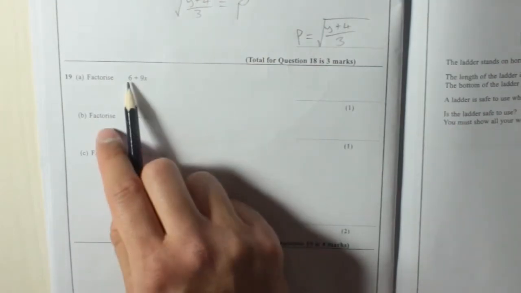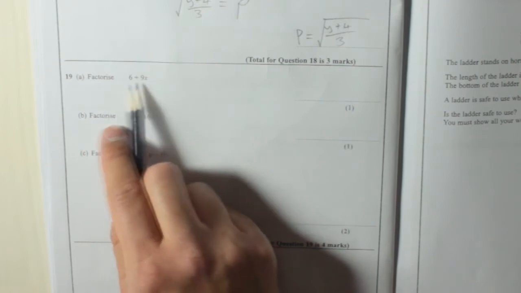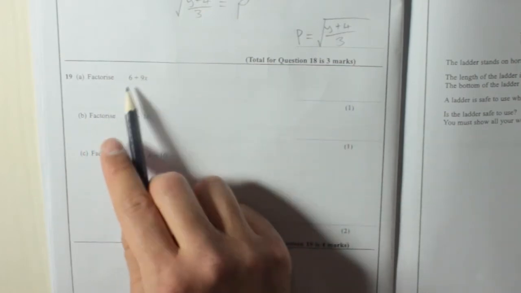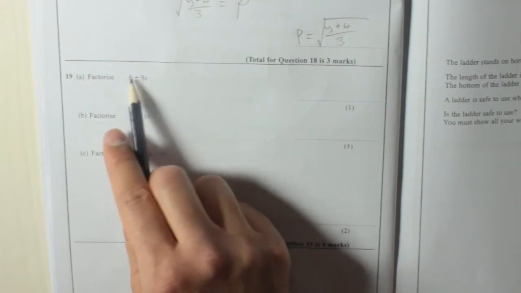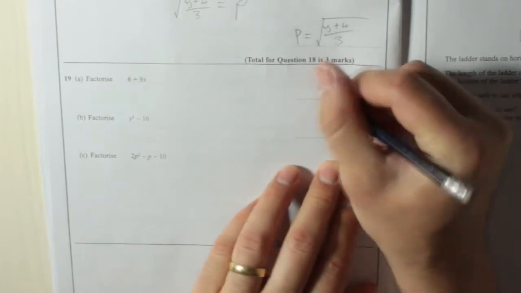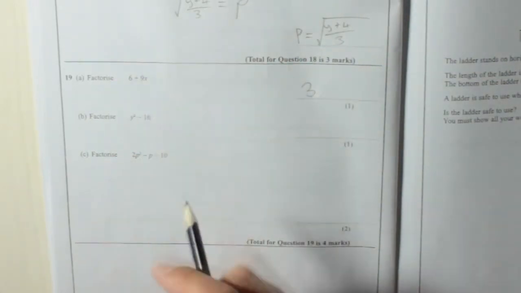Question 19, factorising. Factorise 6 plus 9x. Remember, factorise means you're going to have to put it into brackets by finding a common factor. So you've got 6 here and you've got 9x here. First check out numbers. What's the highest common factor of 6 and 9? Well, that is 3. That's the biggest number that goes into 6 and 9.